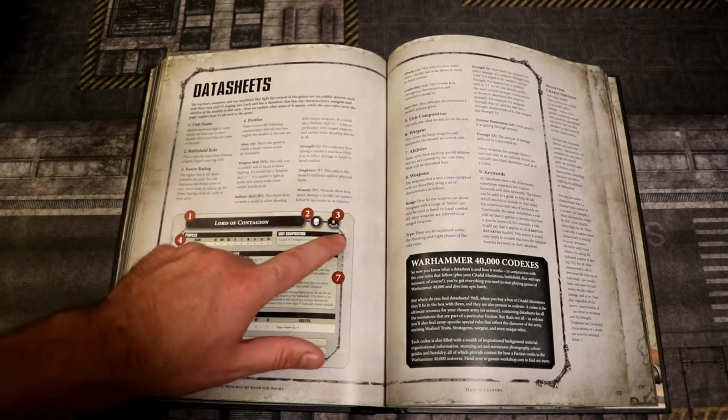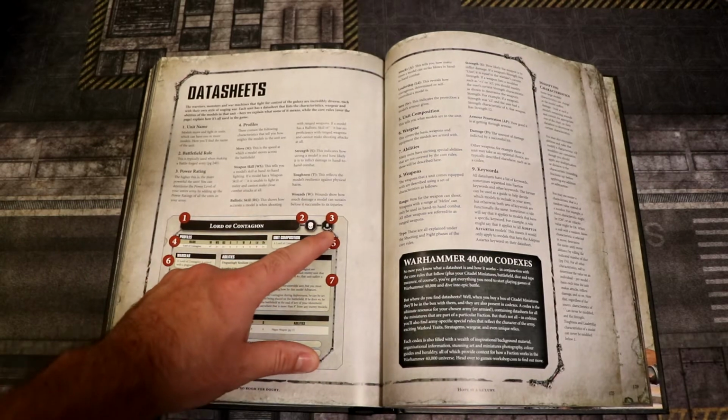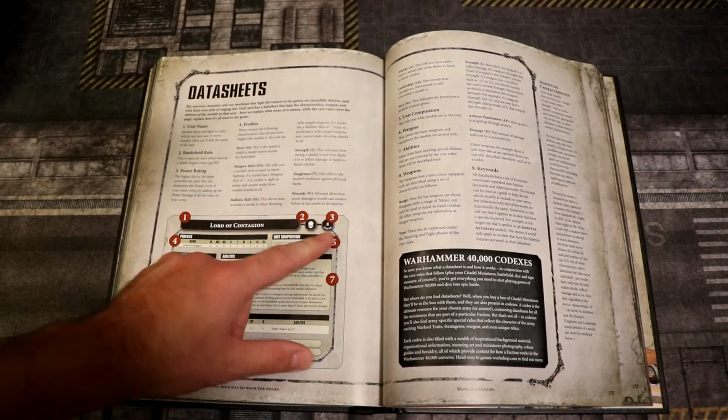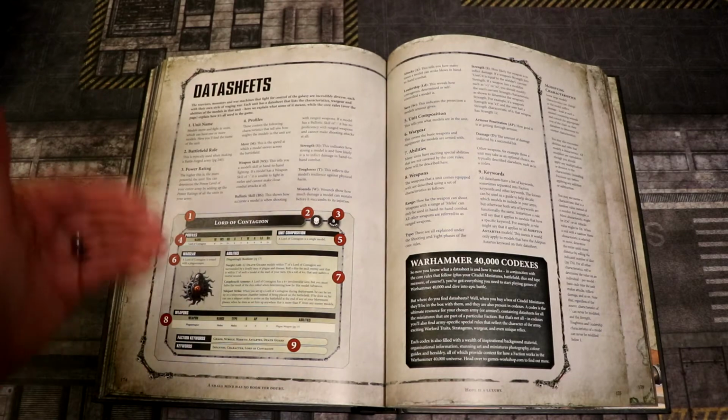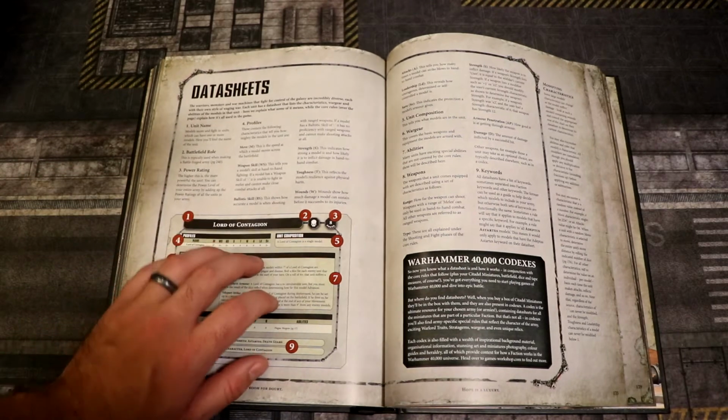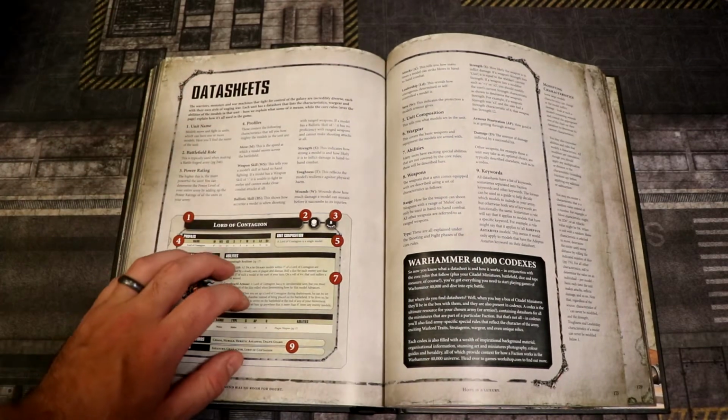Number three is the power rating. So in this case, the Lord of Contagion has a power rating of 8. That's how powerful he is. So a weaker unit might have a lower power rating, and a tougher unit might have a higher power rating.